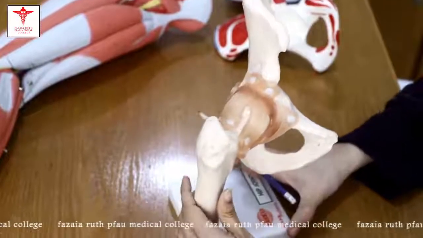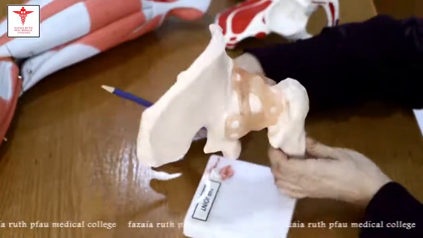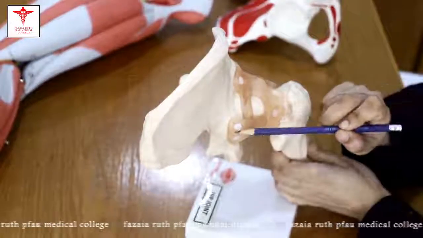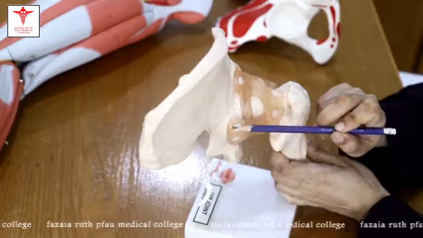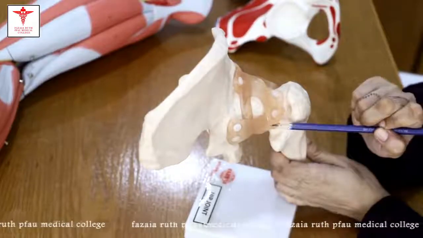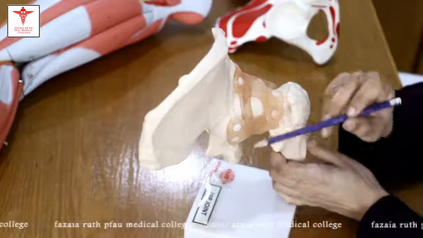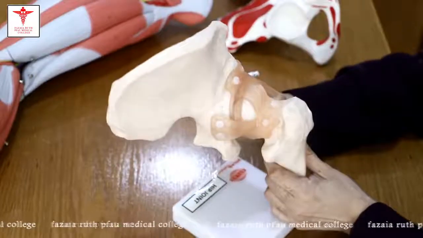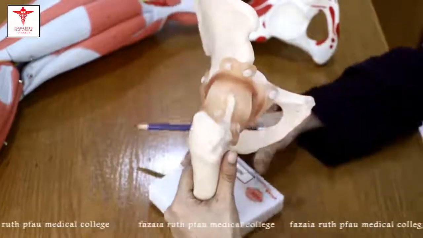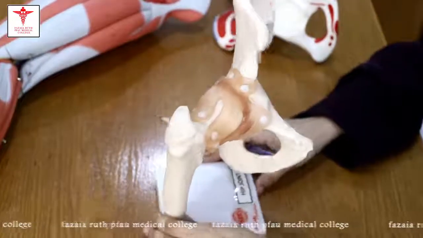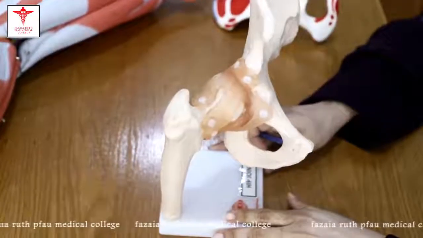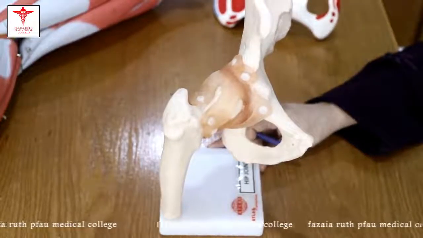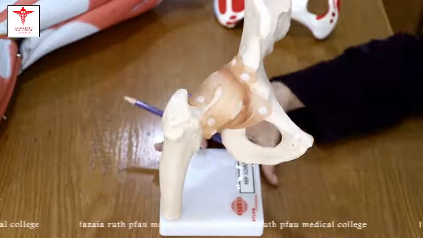And the third one is present posteriorly. This is the ischiofemoral ligament. The ischiofemoral ligament is medially attached to the ischium, and laterally it blends with the joint capsule. All in all, these ligaments provide stability to the hip joint when the weight of the body is transferred to the lower limb. This was all about the hip joint. Thank you.